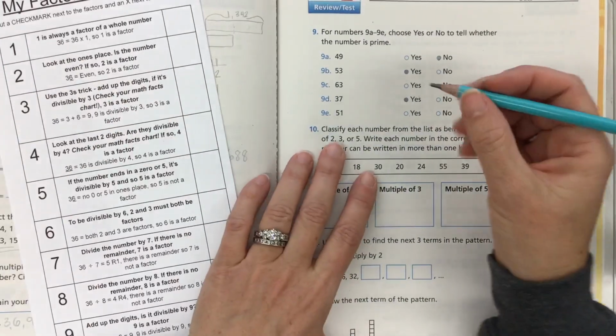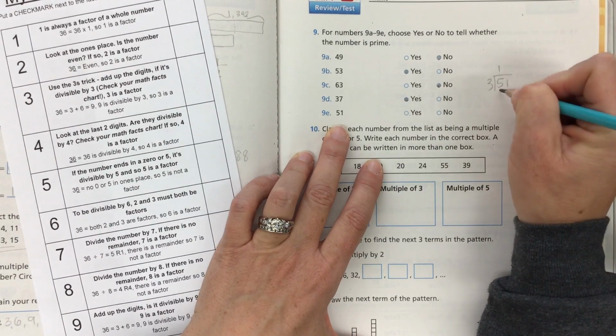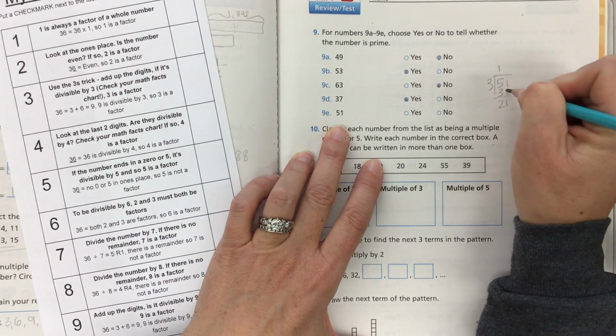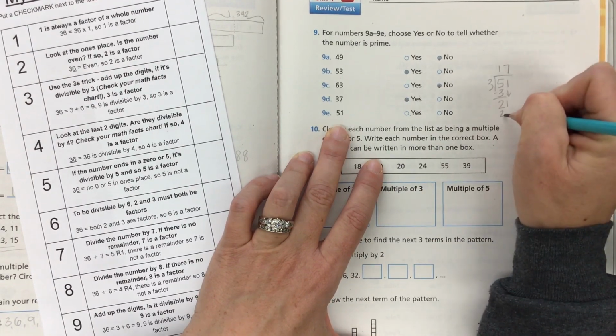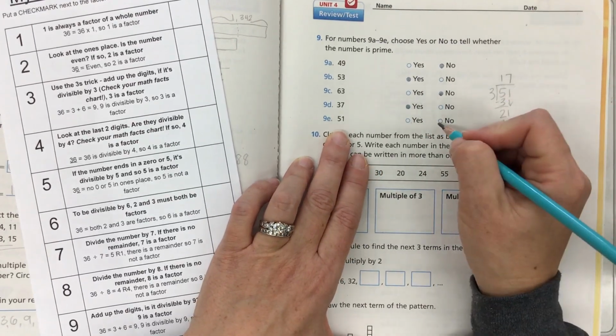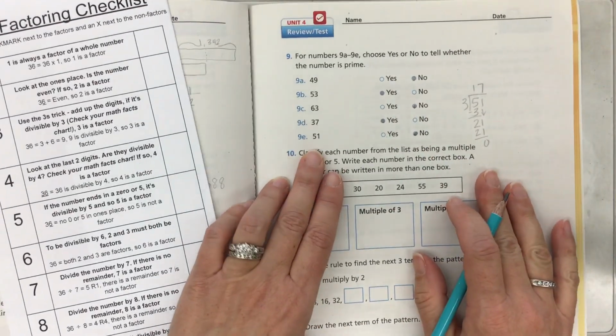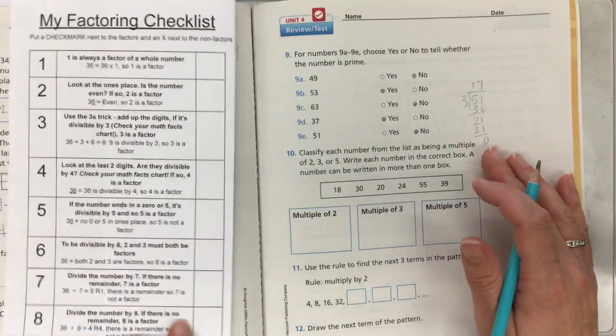But it is not prime, because I can do 51 divided by 3 and get 17. So 3 and 17 are factors, therefore this one is not prime. That's how they trick you. That's why I gave you these charts, because that's really important.